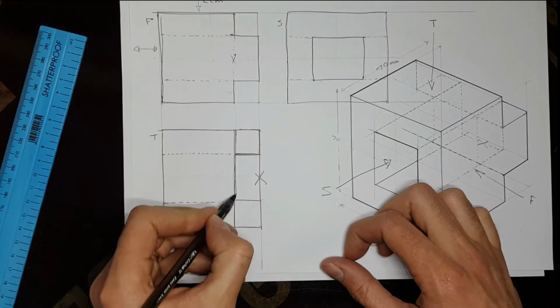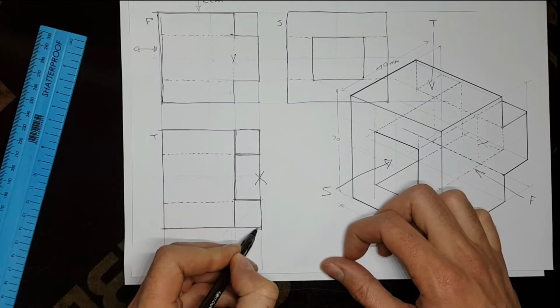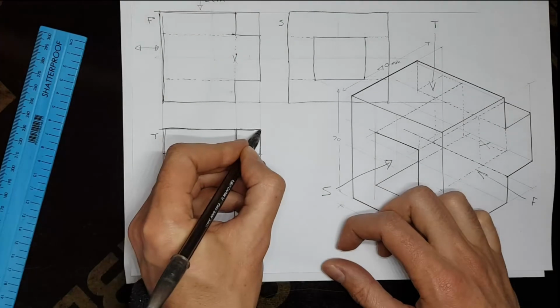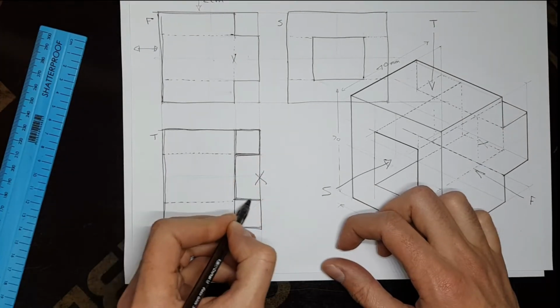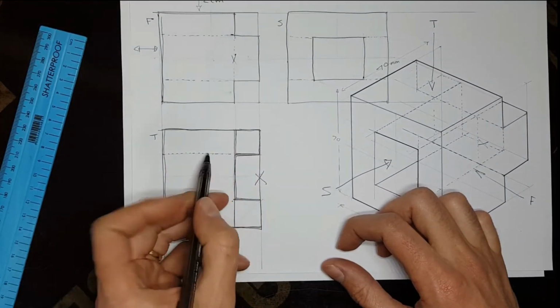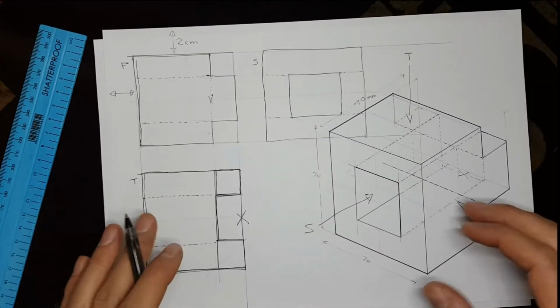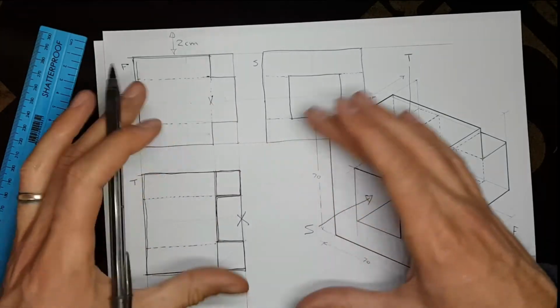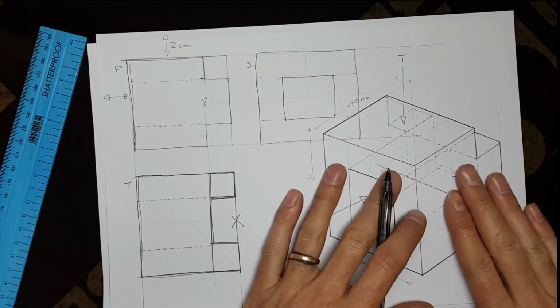So here we've got the outside profile, which will look like this very out of proportion C shape. Okay, and then we've got the hidden detail coming through there. So that is the overall plan of what this looks like.